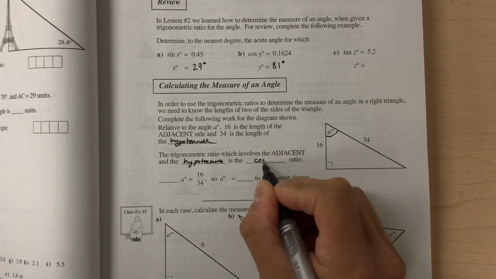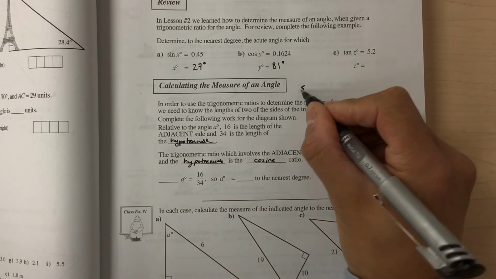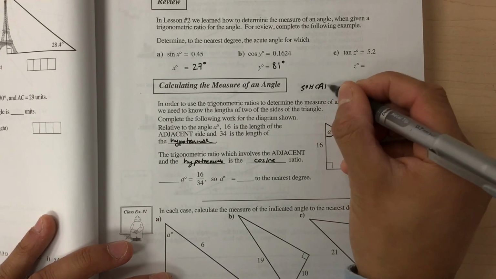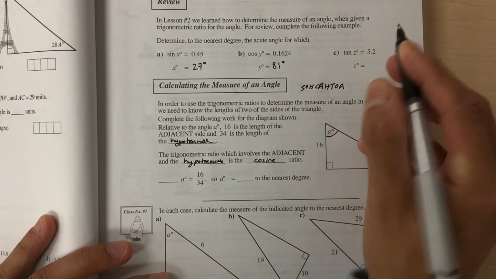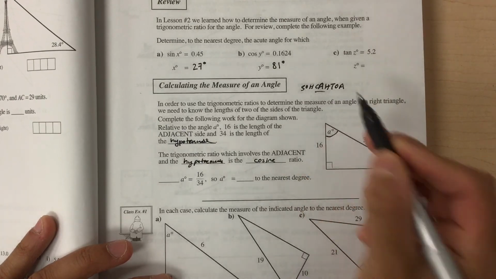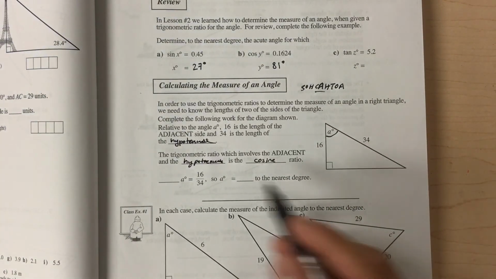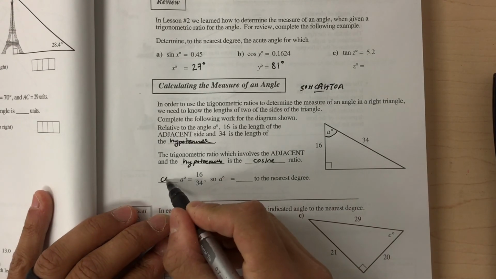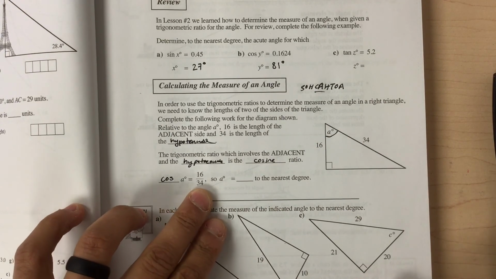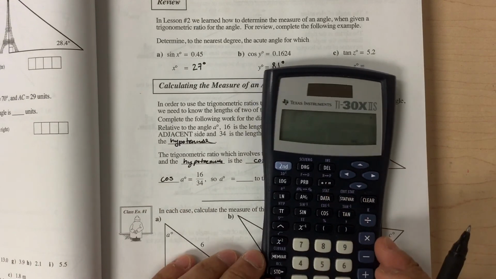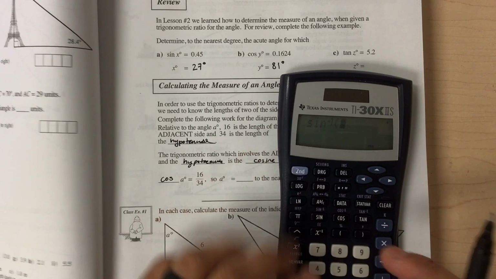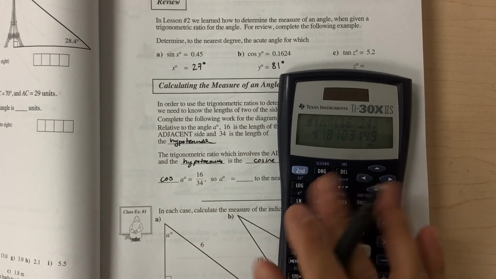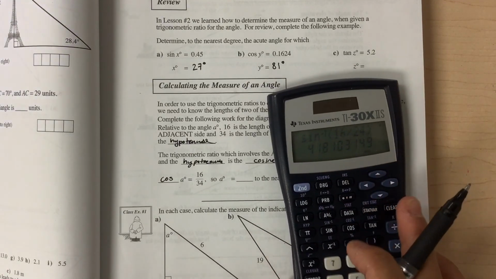So the trig ratio for which the adjacent and the hypotenuse are used is the cosine ratio. If you don't remember off the top of your head, then remember we can just go SOHCAHTOA, do our mnemonic, and then look at which one includes adjacent and hypotenuse, and that's cosine. So angle A: cosine A is equal to 16 over 34. So to the nearest degree, 16 divided by 34 is equal to 62 degrees.